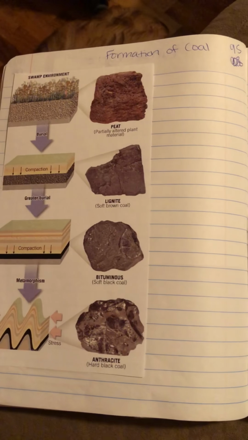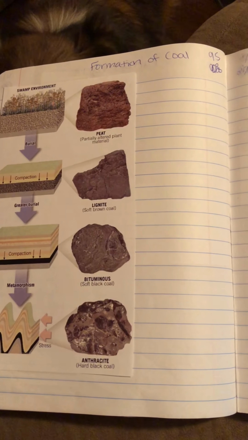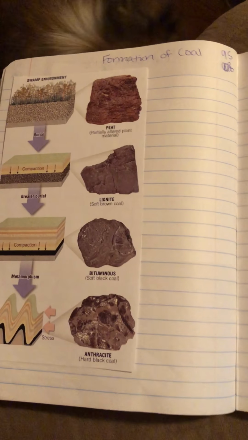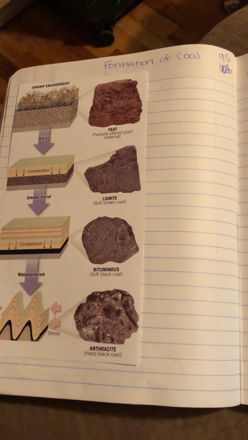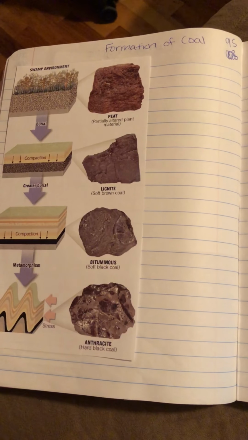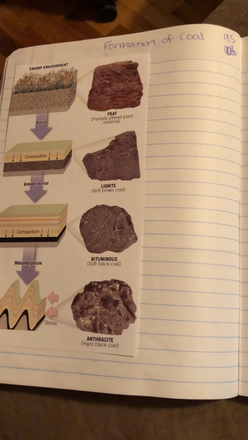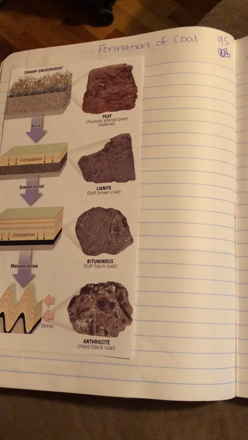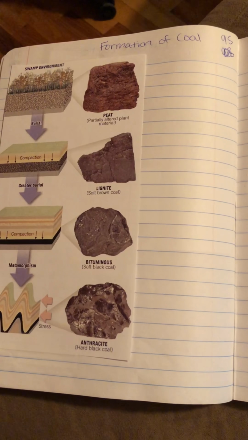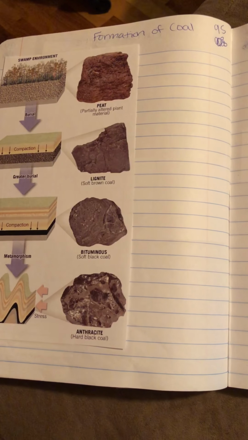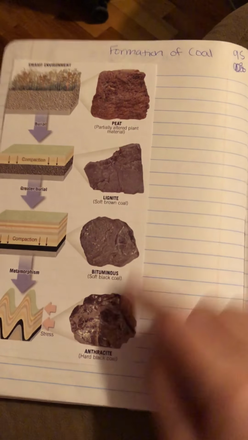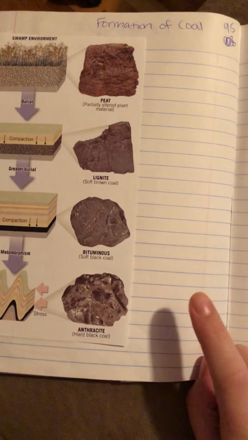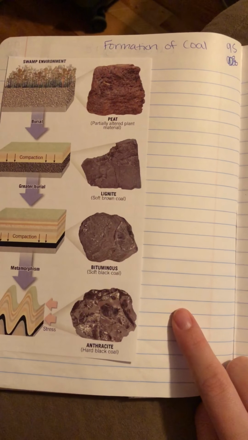Page 95 shows you the steps in the formation of coal. Oh, Buster! Buster's trying to help you with coal. He likes rocks too. Okay, so page 95. Create a legend that explains each step and change in the type of coal seen in the diagram. So it's giving you a diagram. Explain in words what's happening. This is dual coding of our instructional strategies.